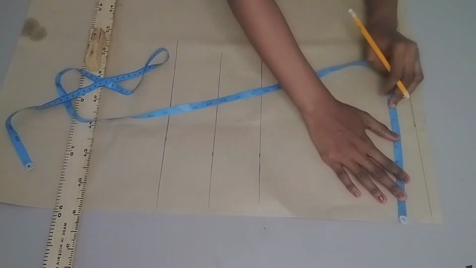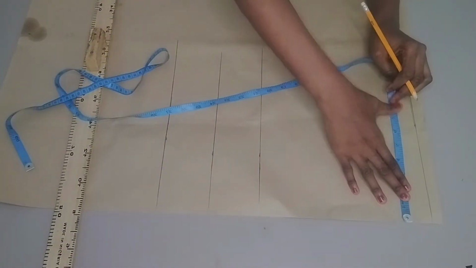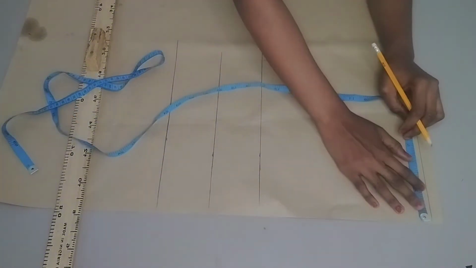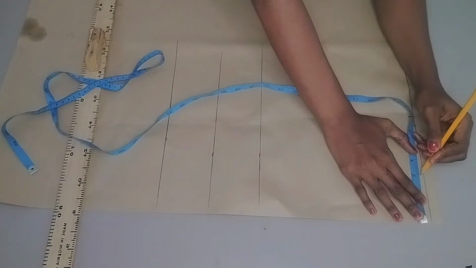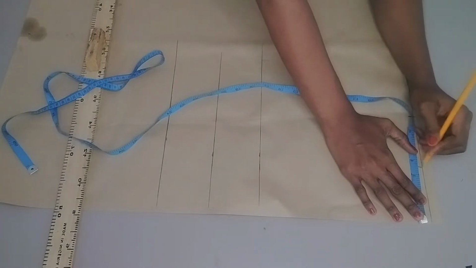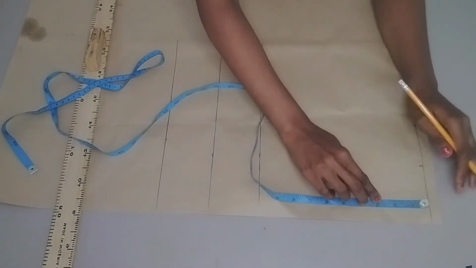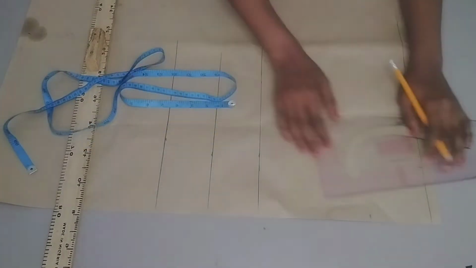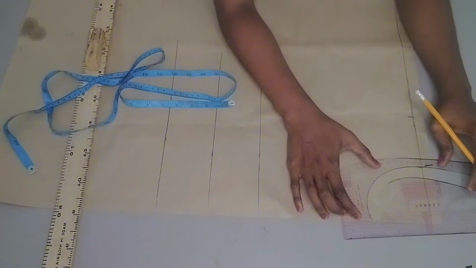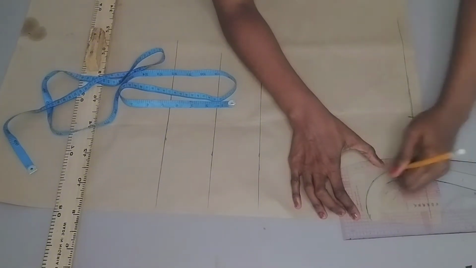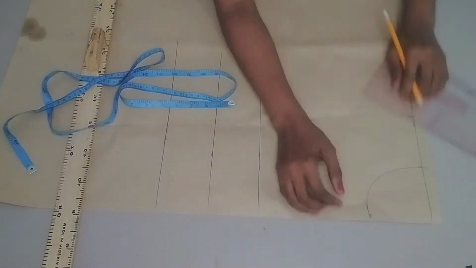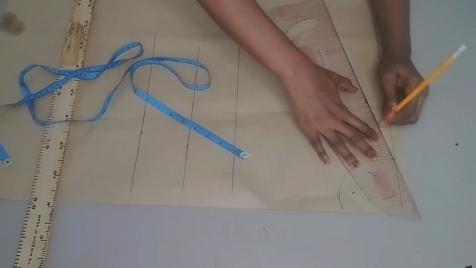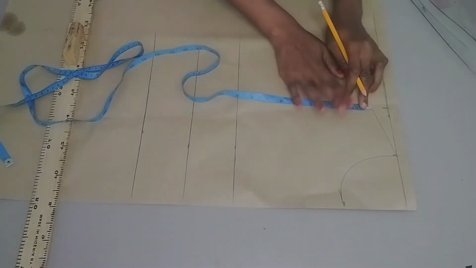After that, I took my normal shoulder measurement divided by 2 and I marked what I had, and then I took my neck measurement at 3.5 by 3.5, neck width and neck depth. So this process is very similar to what I did when I was drafting my princess dart bustier. If you've not watched that video, I'll drop a link in my description box so that you can check it out. So I came down by 1 inch for my shoulder slant as usual, and then I took my chest line.